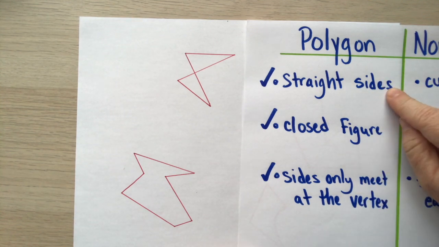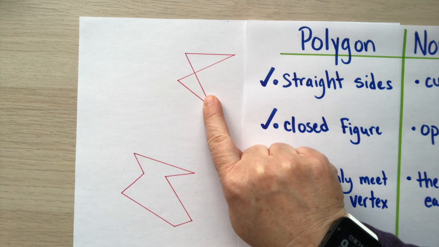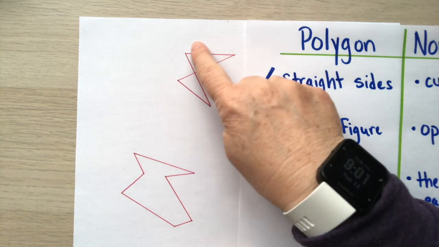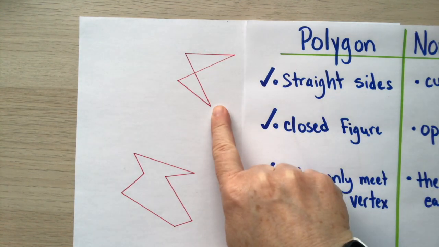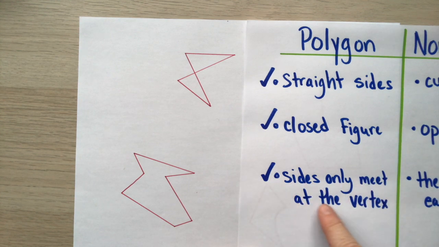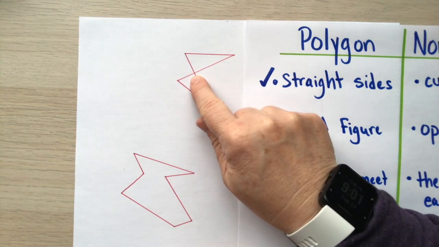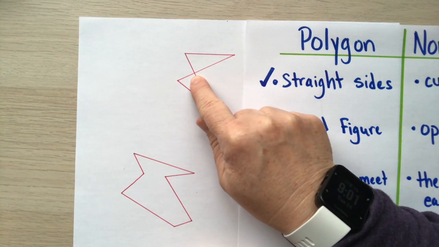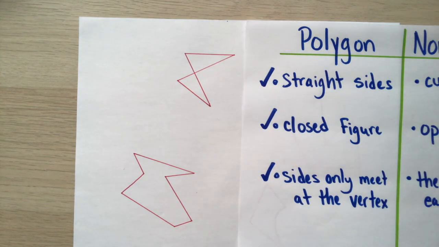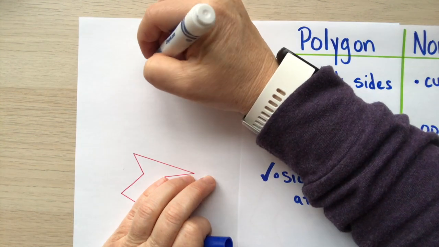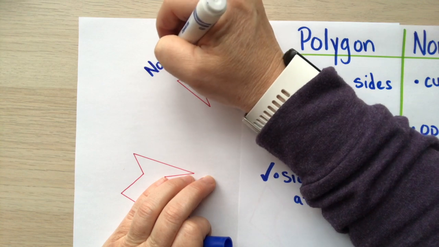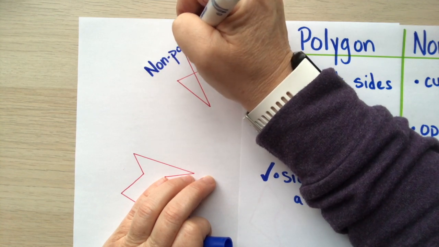Well, it has straight sides, yes. Is it a closed figure? Yes, there's no open sides to it. Sides only meet at the vertex? No, it's actually crossing here right in the middle. Therefore, this one is a non-polygon.